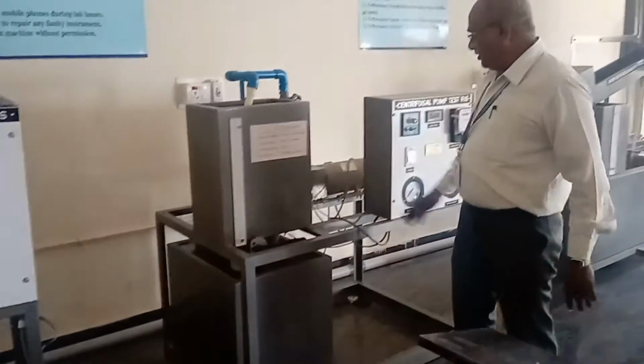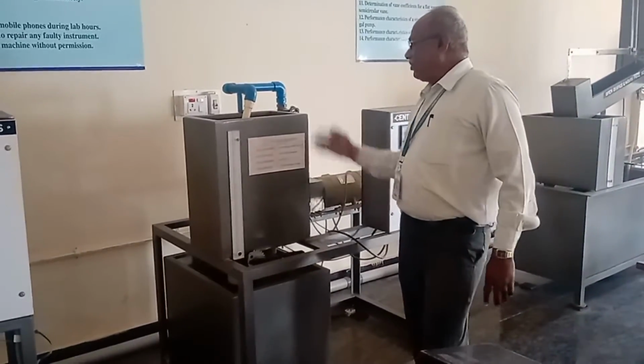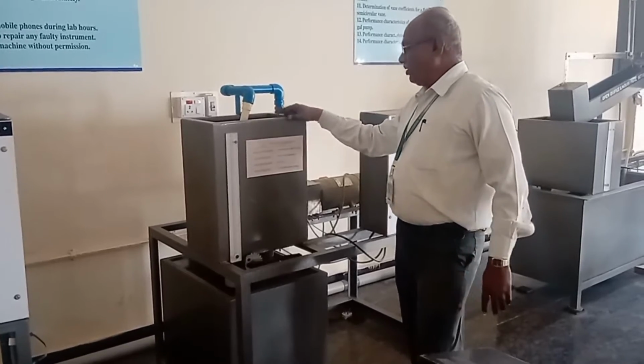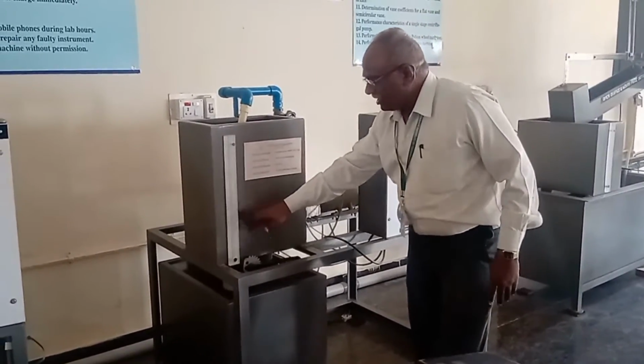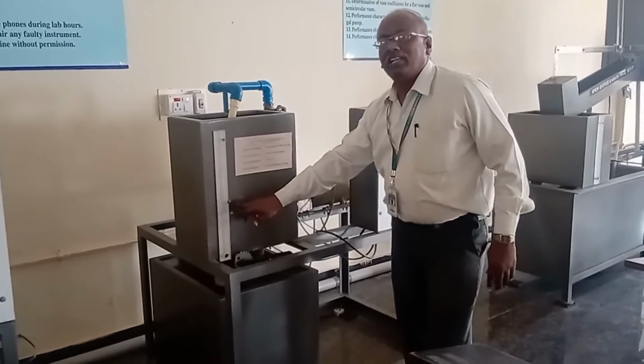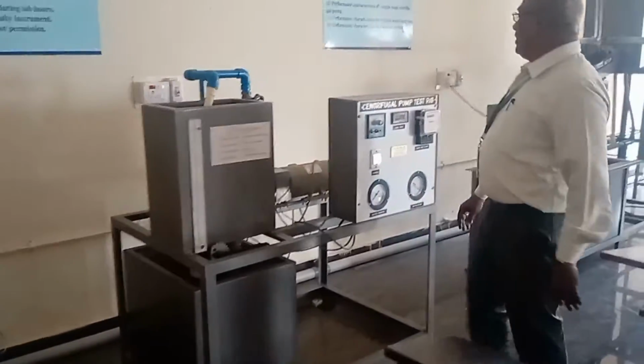Here, it is provided with the motor. By operating the motor, we can lift the water and allow the water to collect in the collecting tank, and we can measure. This one is the piezometric head. We can measure the head of water.